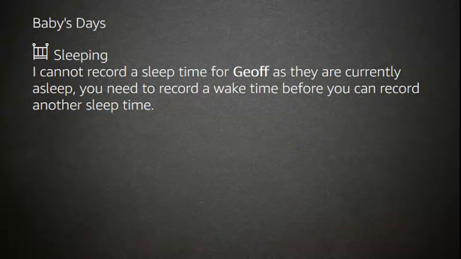I cannot record a sleep time for Jeff as they are currently asleep. You need to record a wake time before you can record another sleep time. So here we can see that we can't record a sleep time for Jeff Smith, as they're currently asleep. And she's telling you, you need to record a wake time before you can record another sleep time.